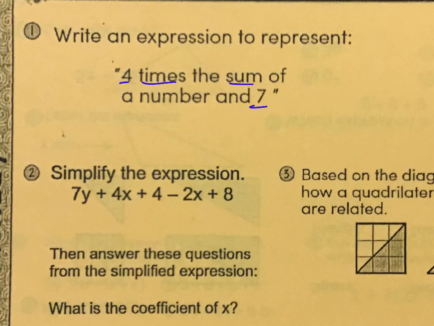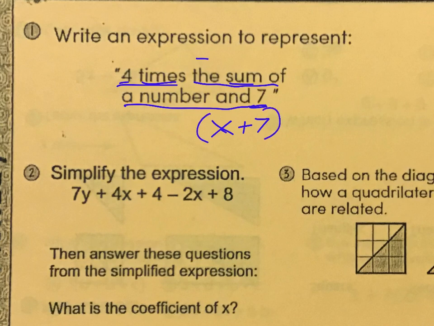So I want to focus on the sum of a number and 7 first. It means add. So I'm going to just call it x plus 7. And then what's happening to that? We're 4 timesing it. I think this is probably the best way to do that, is just put a 4 on the outside, and we're going to times the sum of a number and 7. So there you go. Pretty simple.